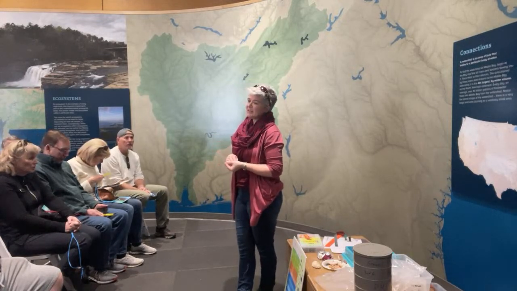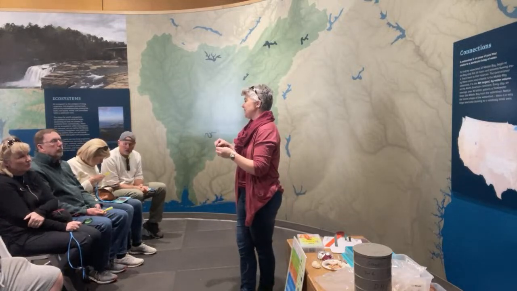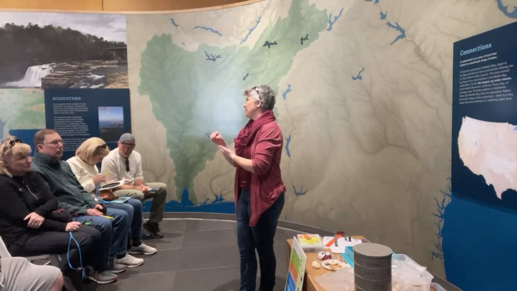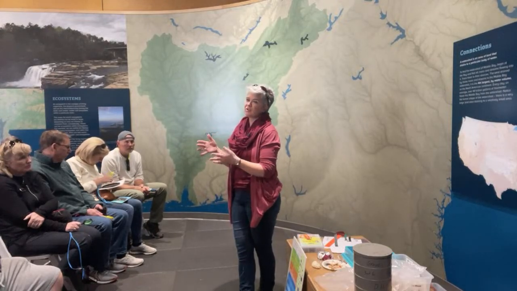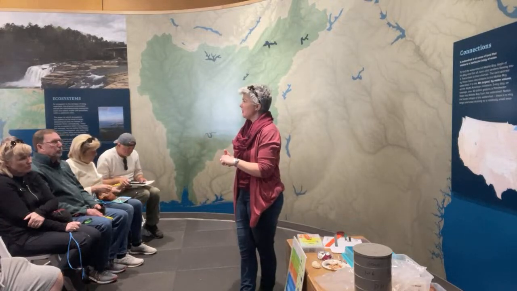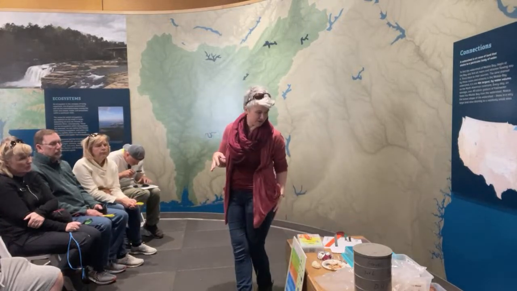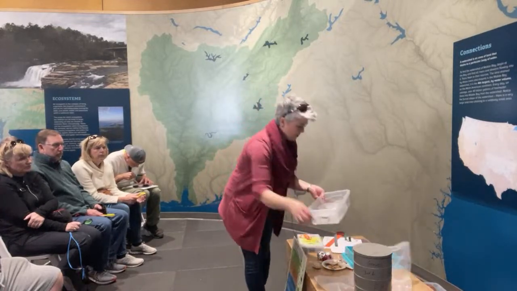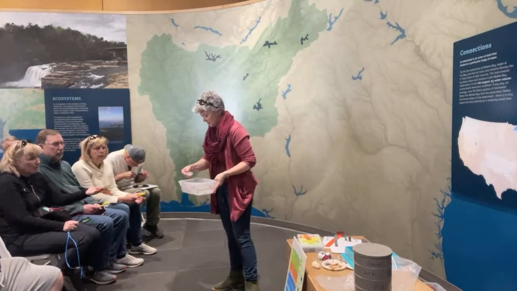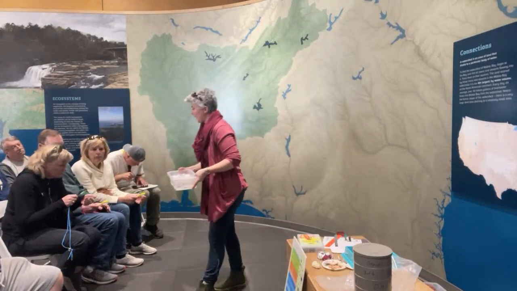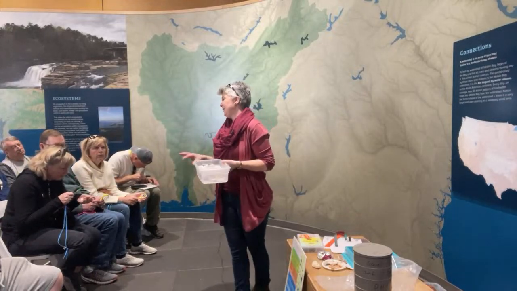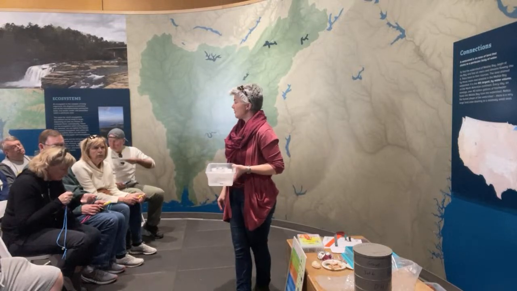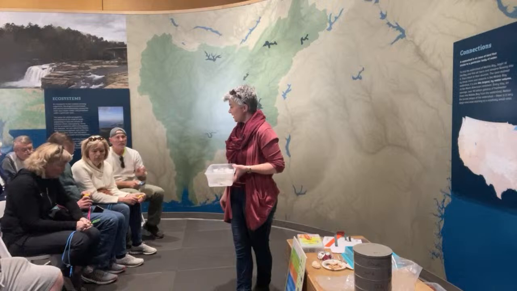Now, in a lot of places, that sand is mixed. It's not nearly 100% quartz. It would be a mixture of quartz and other kinds of minerals. So I'm going to show you some sand samples. We call that how homogeneous the sand is. Some of it has a lot of different kinds of minerals in it.